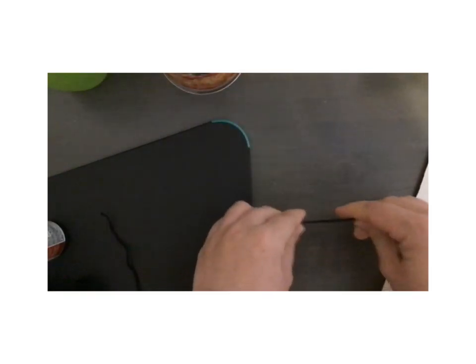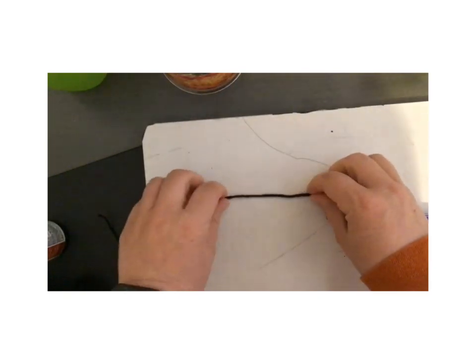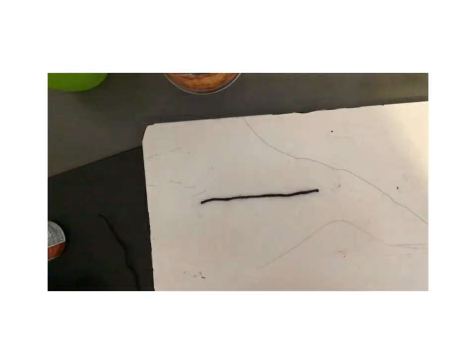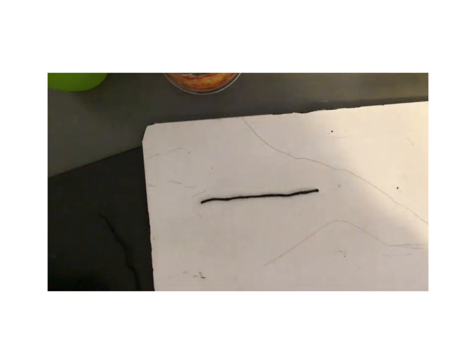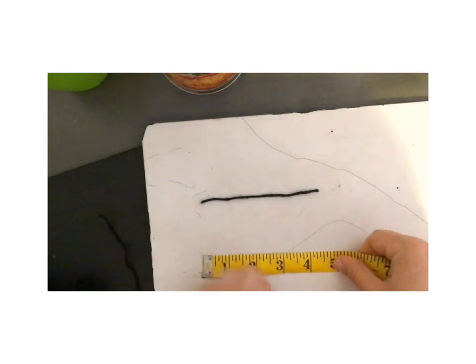And I can see that this length of the string is the perimeter, or the distance around this shape, around this medicine. So now I can take a ruler, and I don't have a regular ruler, so I'm going to use some measuring tape instead.